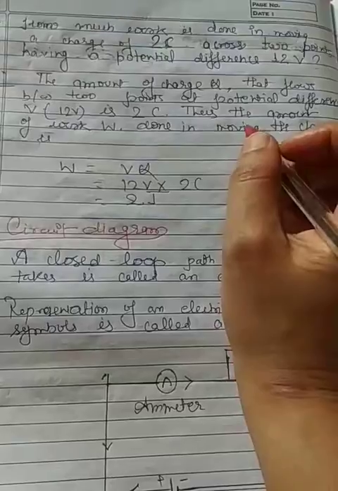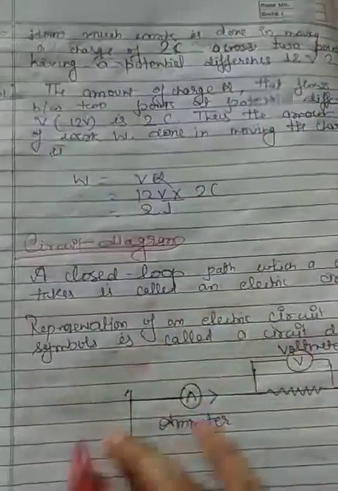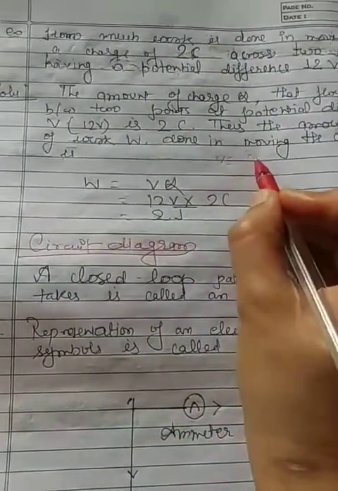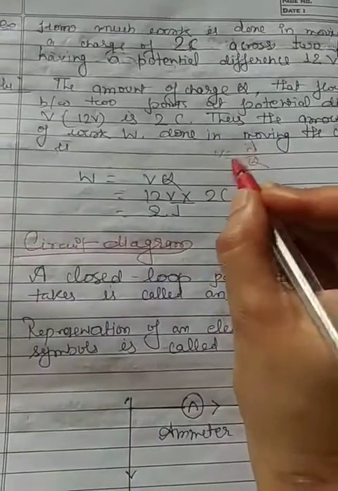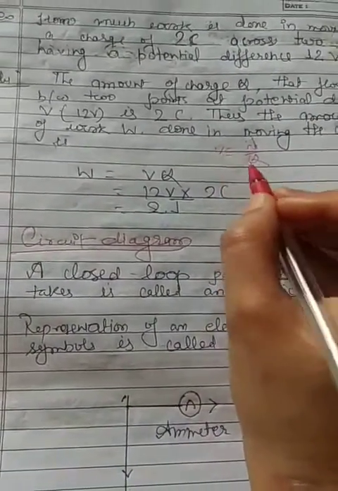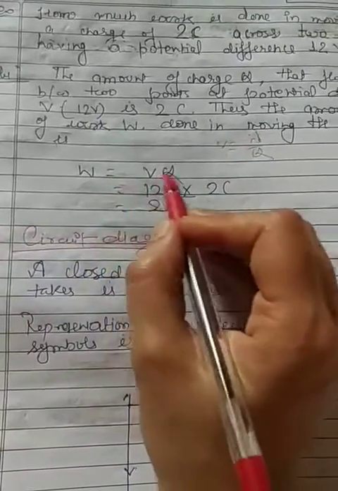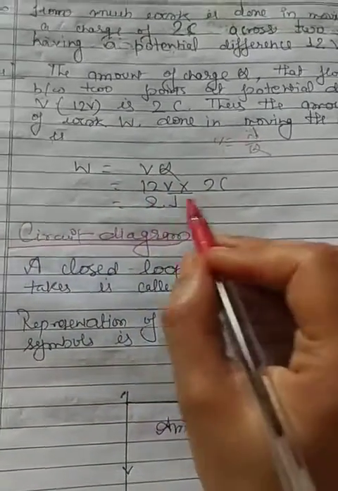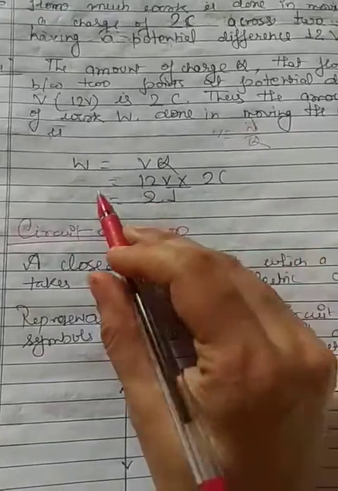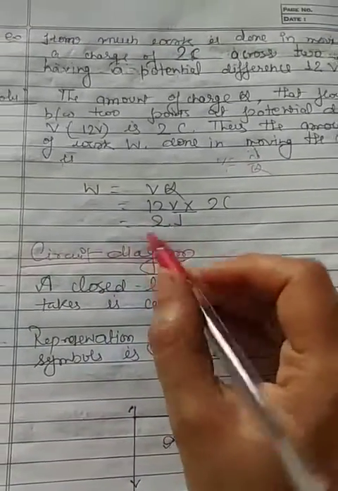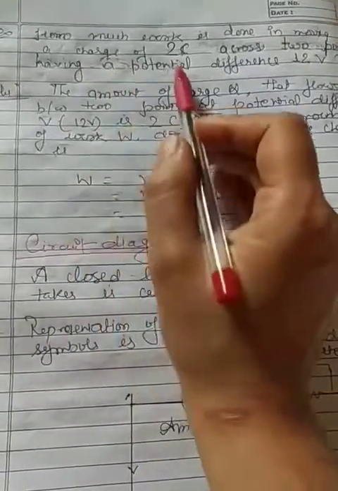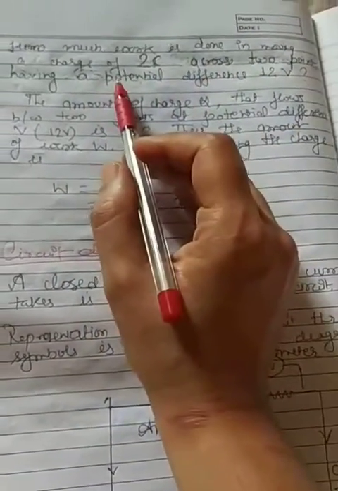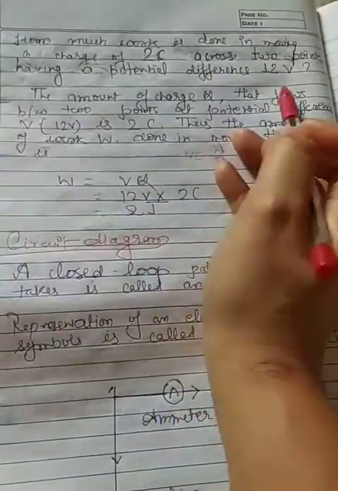So we know the formula. V is equal to W by Q, and this time we have to find the work, so we multiply V and Q. W is equal to V into Q, 12 into 2, and the unit of work is joule, so 24 joule. So how much work is done? 24 joule of work is done moving a charge of 2 coulomb across 2 points having a potential difference of 12 volt. Got it?